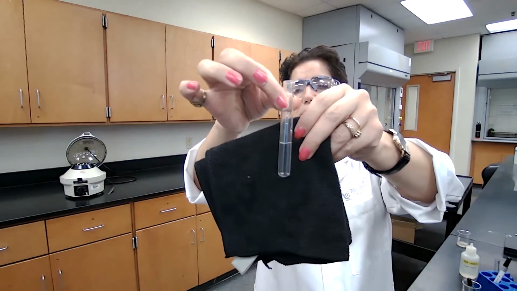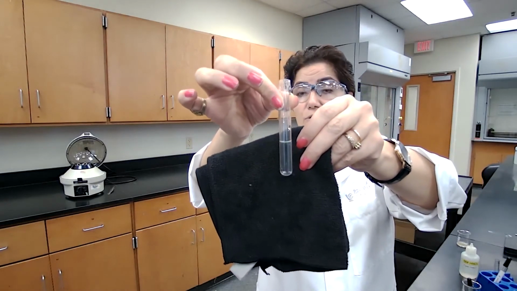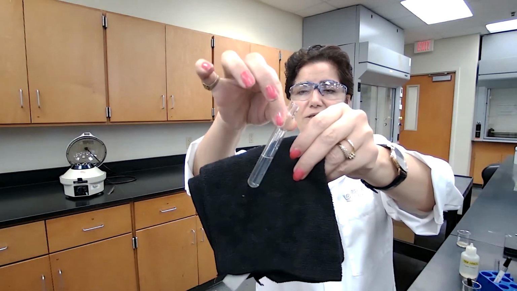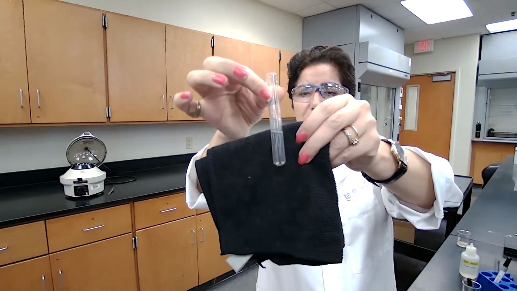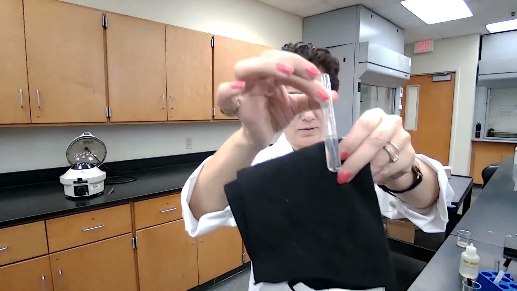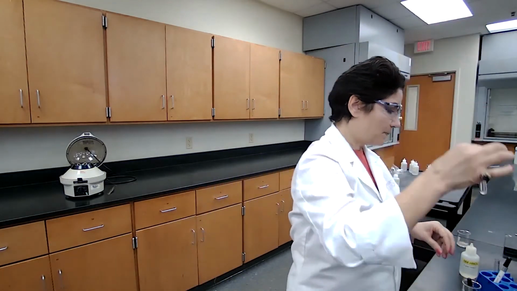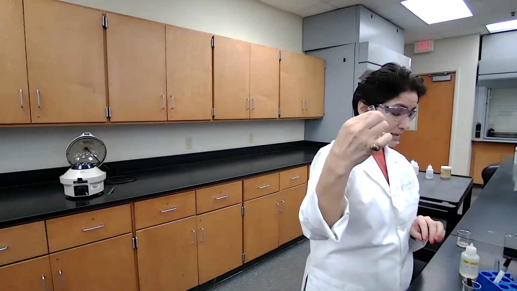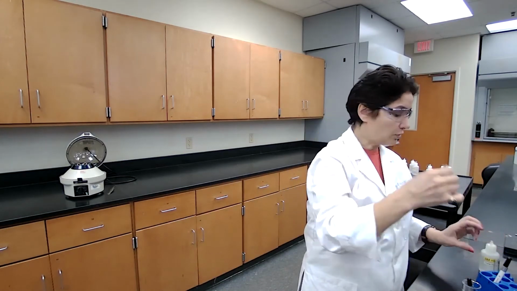You can check and see that you record your observation. You could see if the yellow colored precipitate has formed or not. Record your observation. So we are done with test tube B, confirmation of chromium.